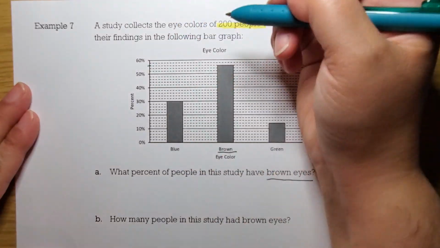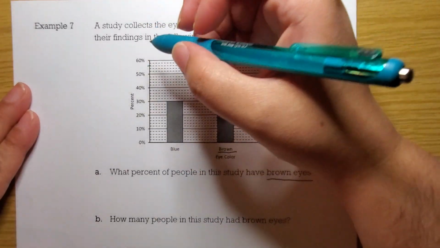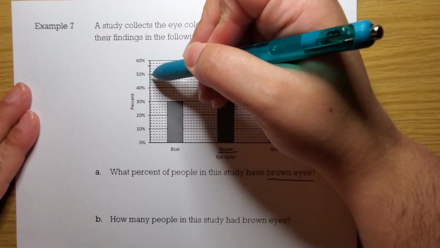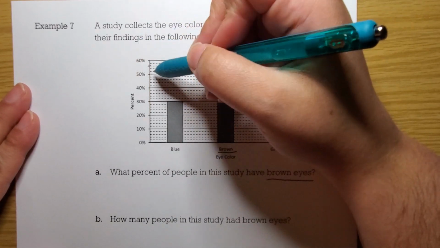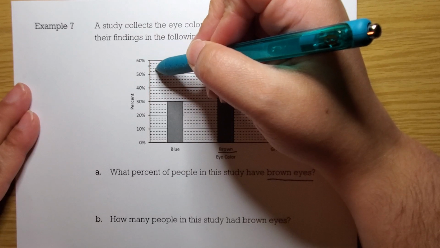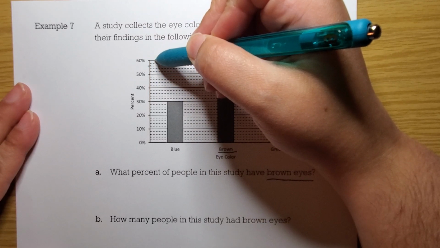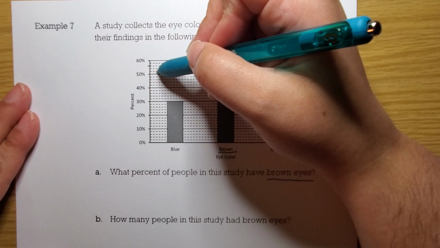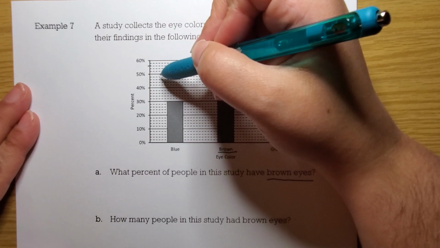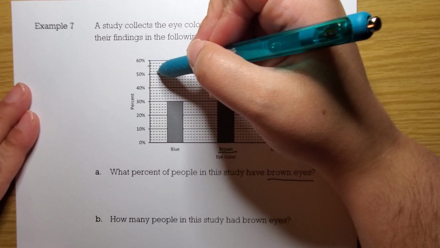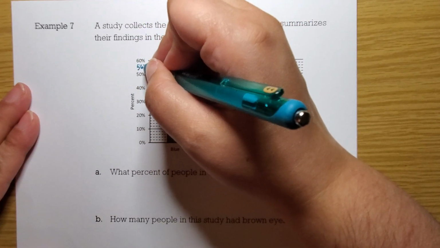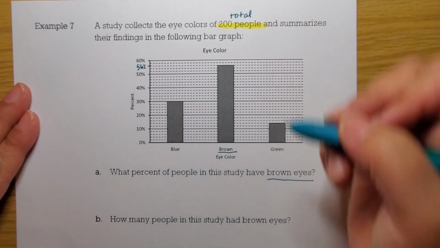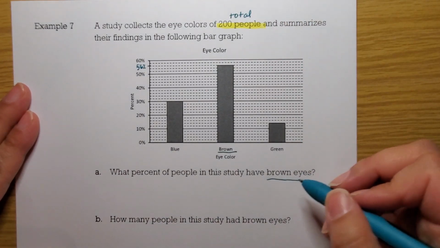And how much is each of these lines worth? If this is 50 and this is 60, I'm going to guess it's probably 2s. So 2, 4, 6, 8, 10. Yes. So each of these dotted lines is representing 2%. So this is 2, 4, 6. That's going to be 56%.